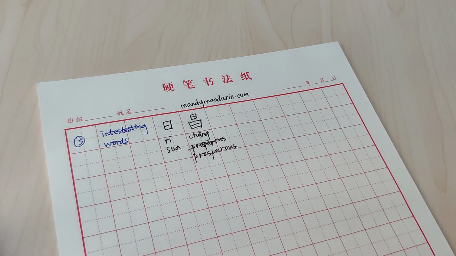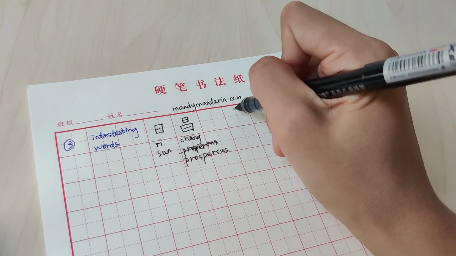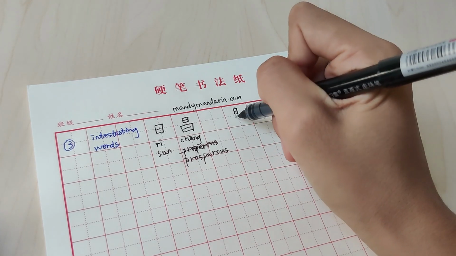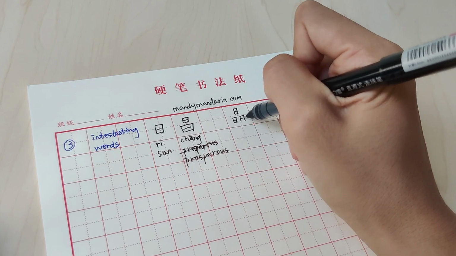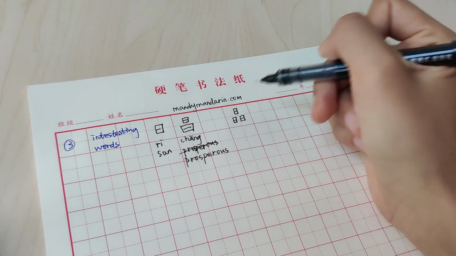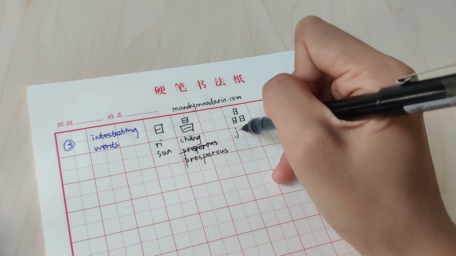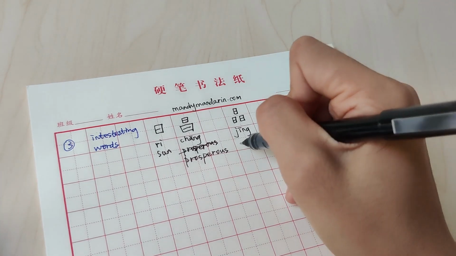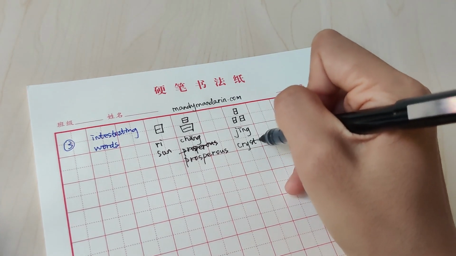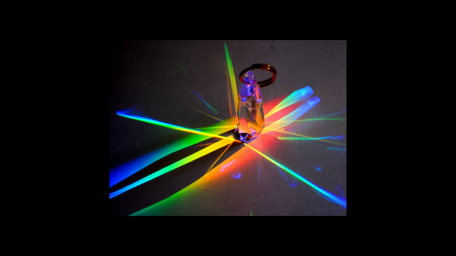Okay, and the third character, we have a sun radical here, another one here, and another one here. Three sun radicals, that is 晶. 晶 means crystal. Okay, so here's my made-up story. I think if you shoot a light to the crystal, then you will get more light.